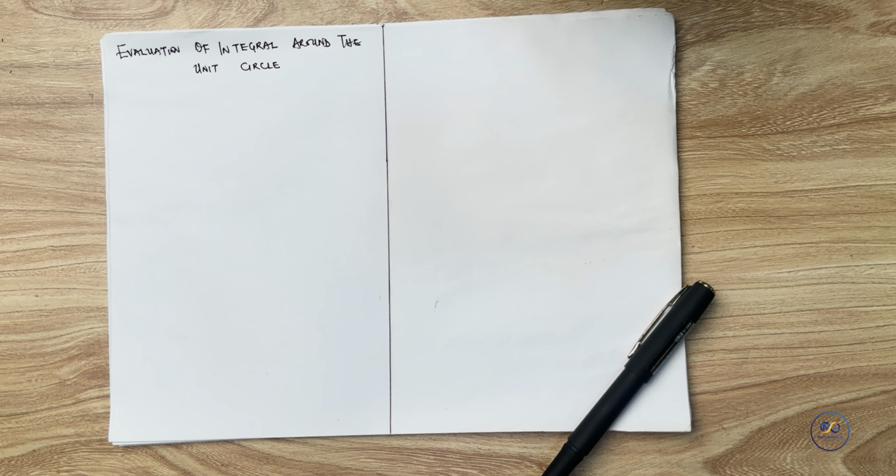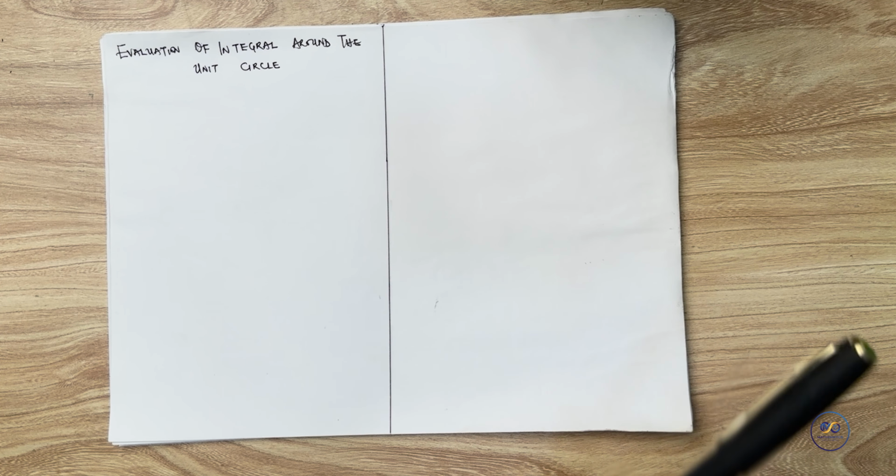Usually, we would be transforming the functions that we are given by using the exponential form of the complex number about the unit circle, which means where the radius is equal to 1. That is, we'll be using z equal to e raised to power i theta at all times. You would see exactly what this means when we start taking examples.